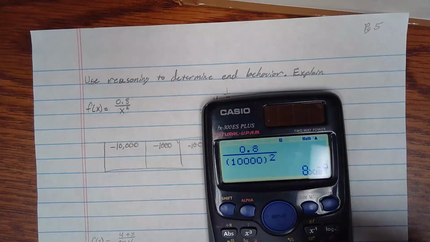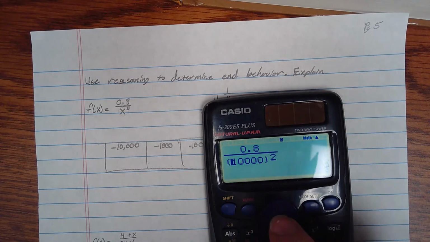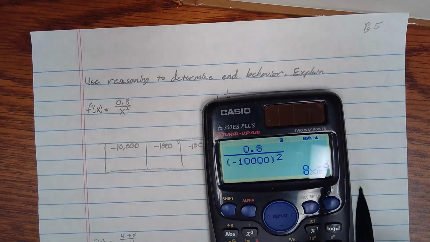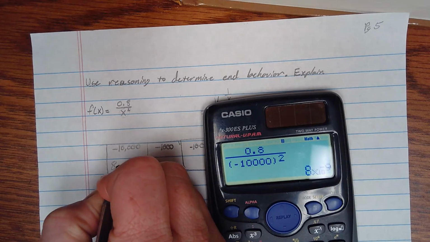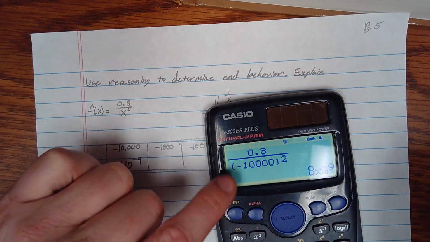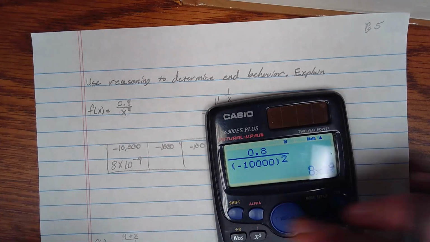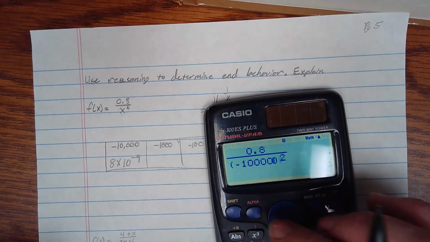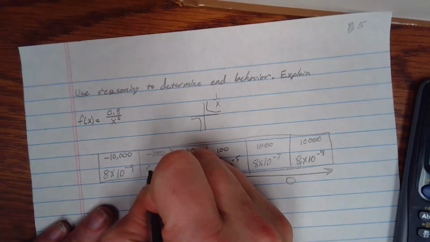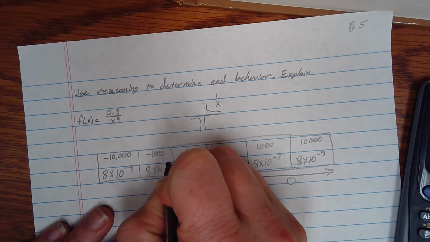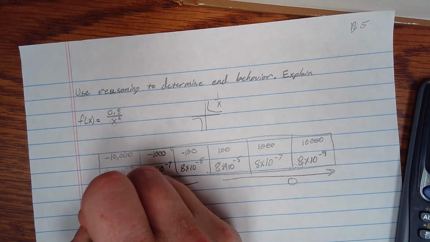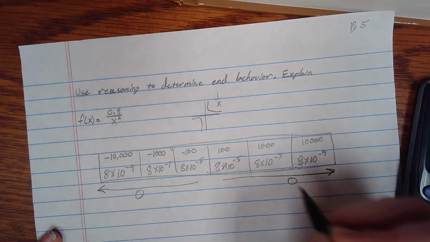Now, what about the other side? Let's stick a negative. And you can see I'm actually getting the same value. It's going to be the same value because negative times negative is positive, and it's the same as squaring the positive version. So this one is the same as before, and I'm going to get 8 times 10 to the negative 5, 8 times 10 to the negative 7, and again, as I'm going this way, I'm getting closer and closer to 0.